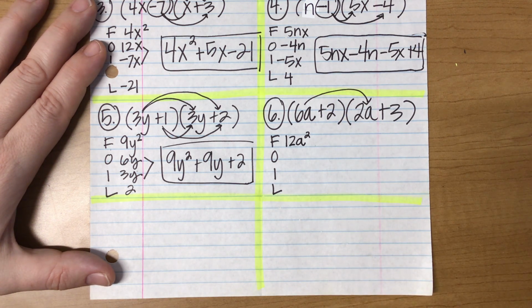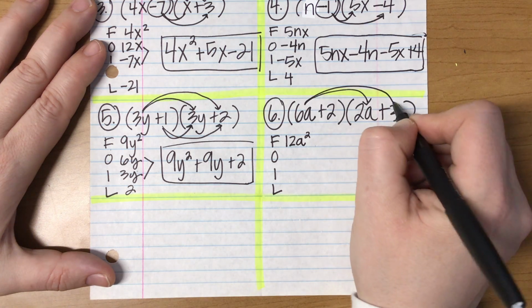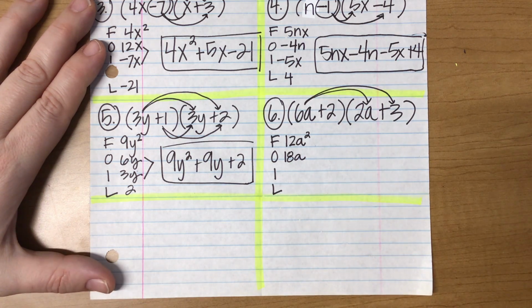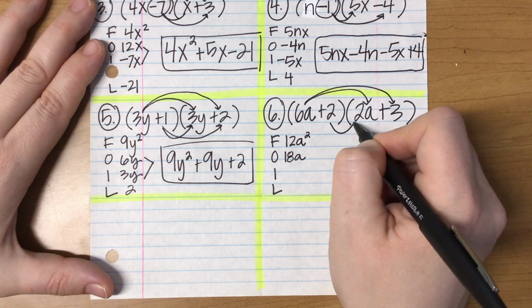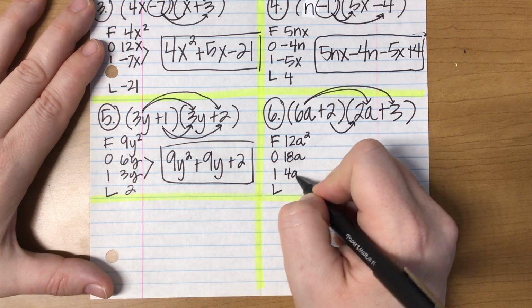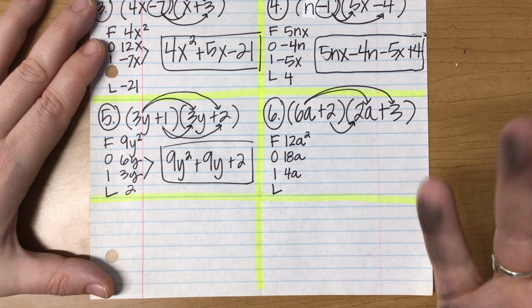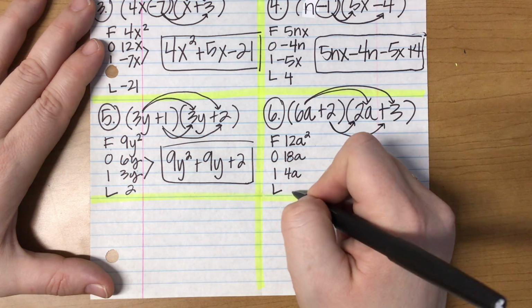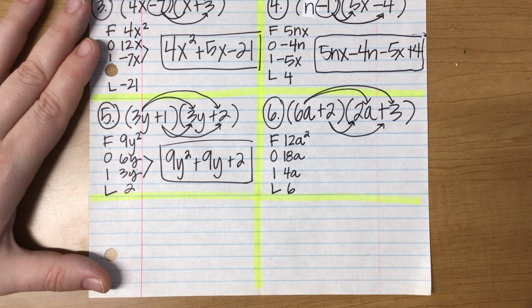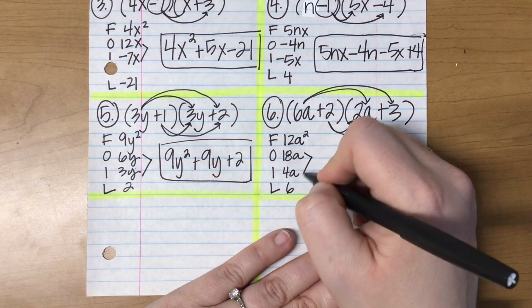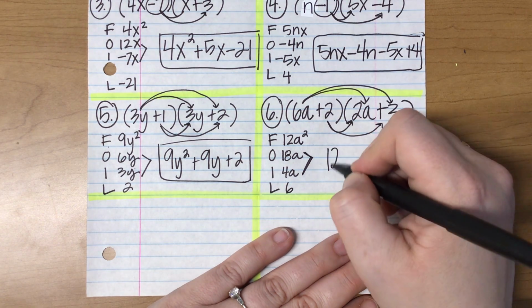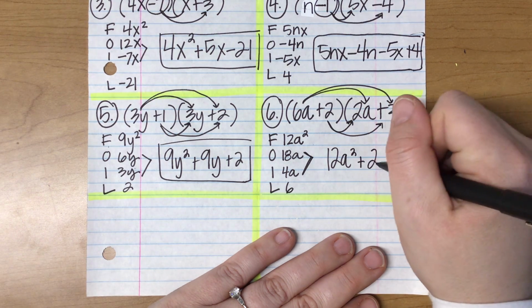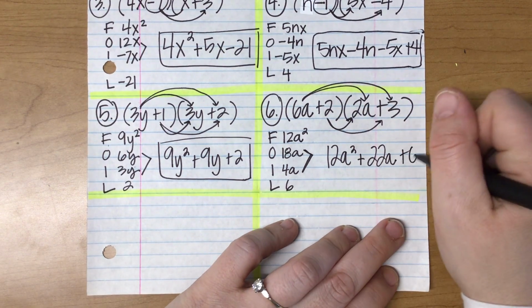Okay. And then 6a times 3. 6a times 3 is 18a. Keep going. And then positive 2 times 2a. 2 times 2a is 4a. And then 2 times 3, which is 6. So I have like terms in the middle, and my answer is 12a squared plus 22a plus 6.